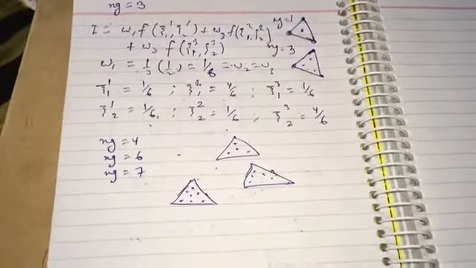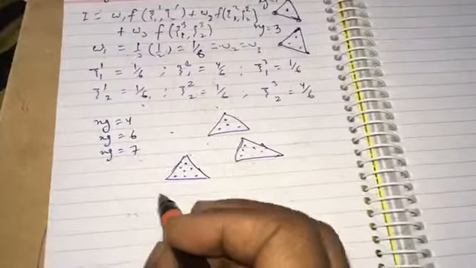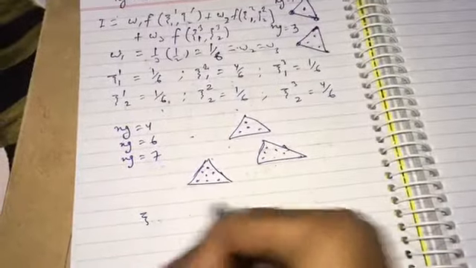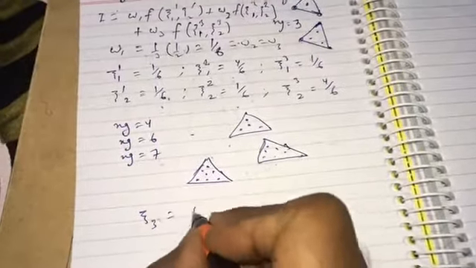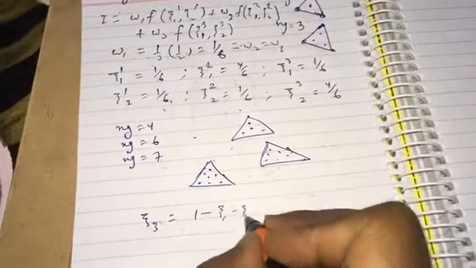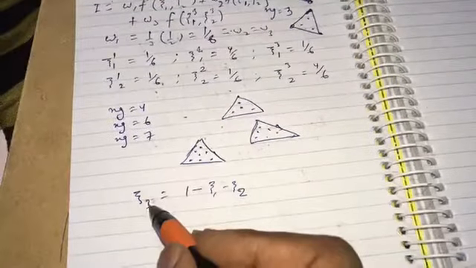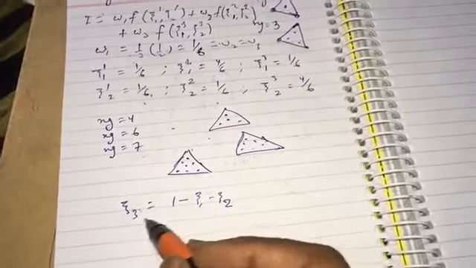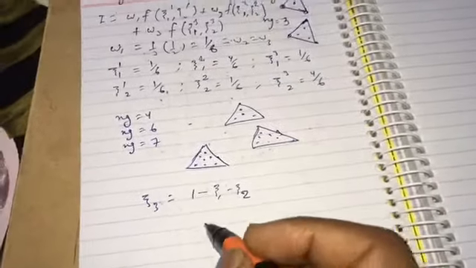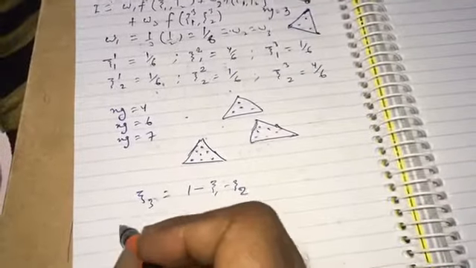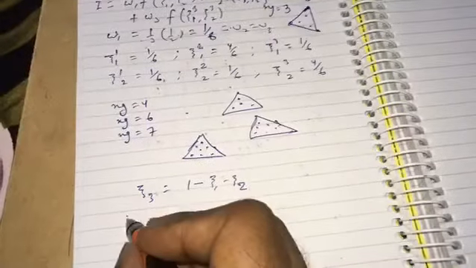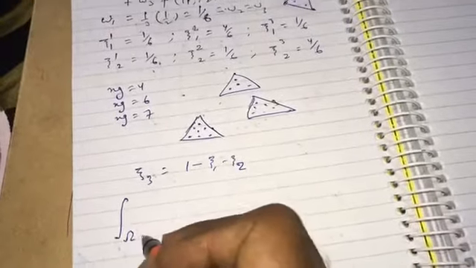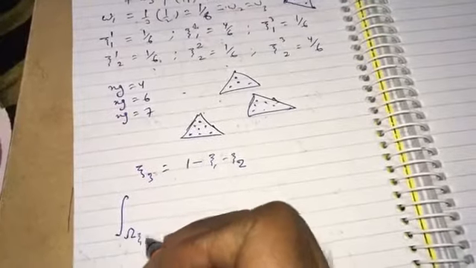I should also mention here, if we assume xi 3 is equal to 1 minus xi 1 minus xi 2, which is akin to n3. So if we have like this one, in that case integration also can be got directly from a formula, and the formula is integrated over the whole domain of xi 1 xi 2.